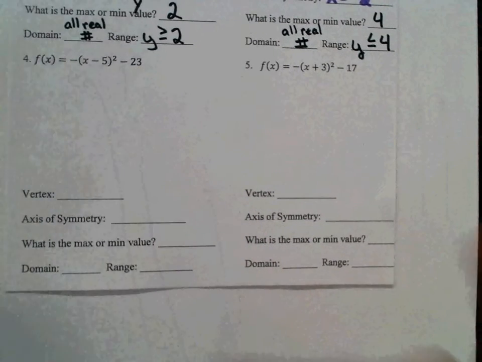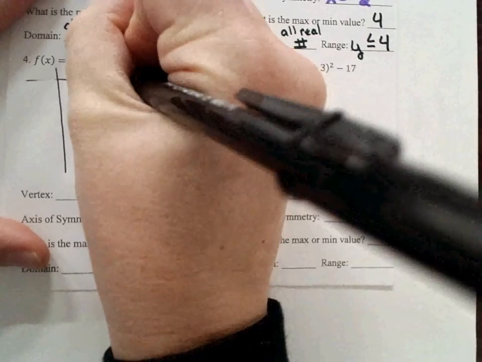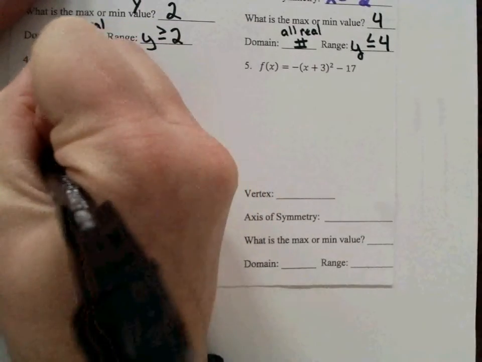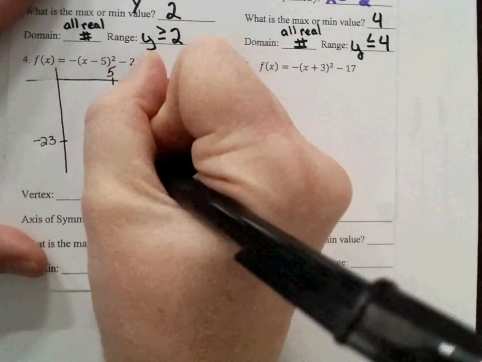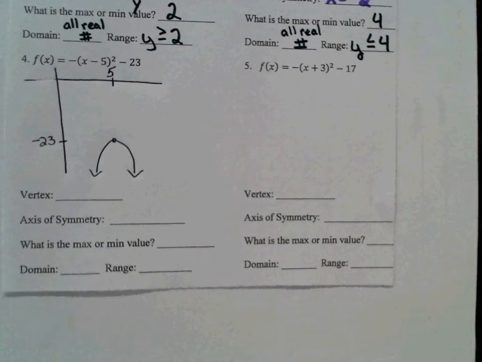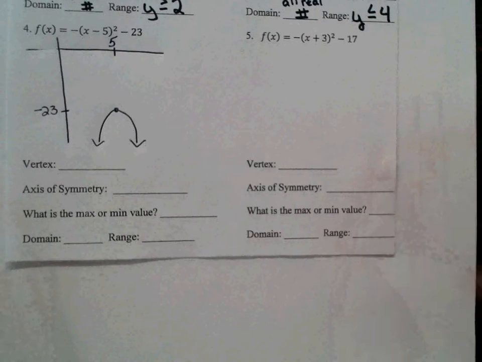Right 5, and the -23 is going to tell you to go down 23. So I'm going to put a sketch here. I know I go right 5, and I know I go down 23. I am not going to count those. I just know that this is a sketch and my vertex is going to be at that location. That's all that is, a sketch of what's going on there.